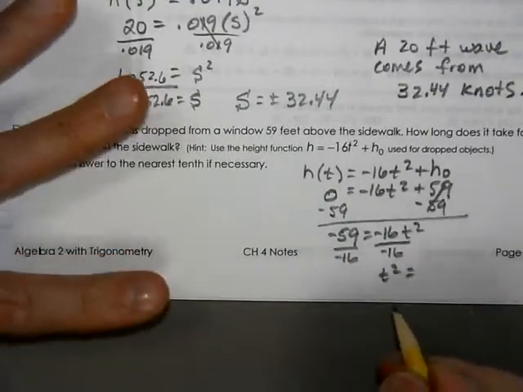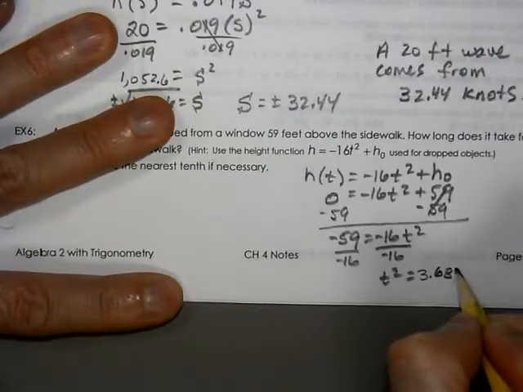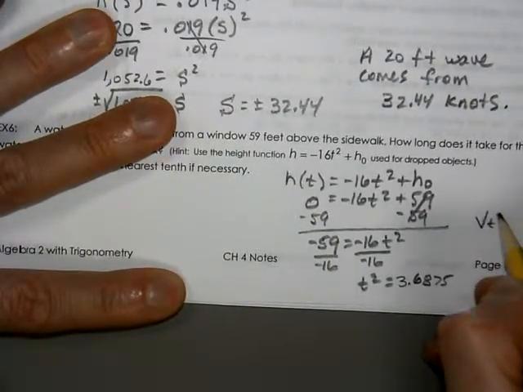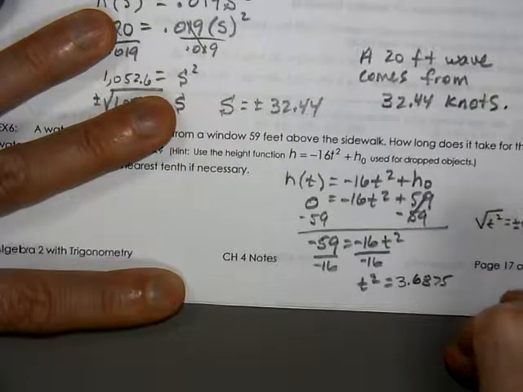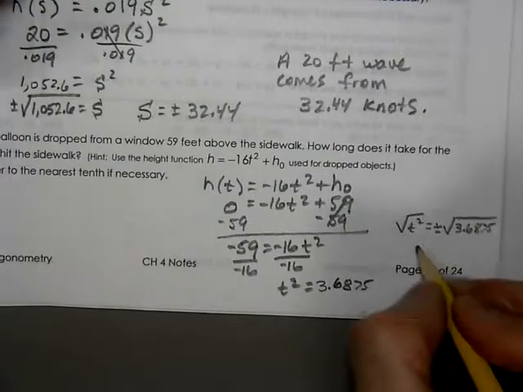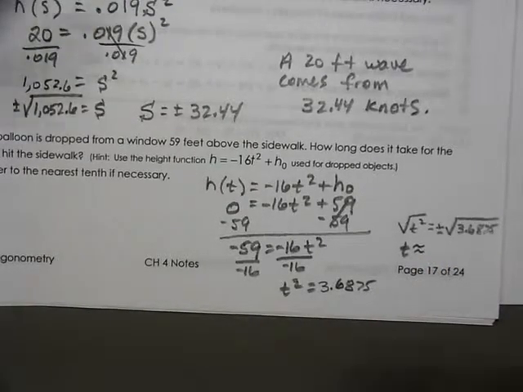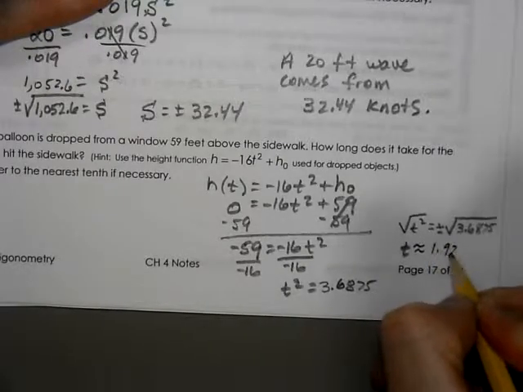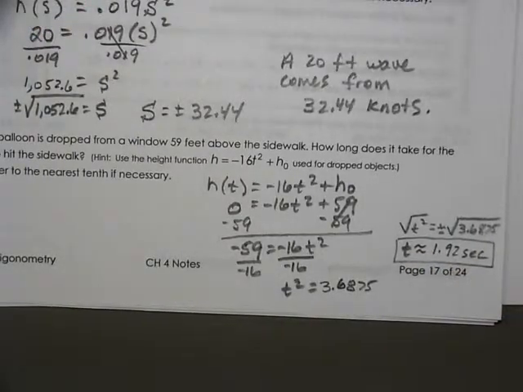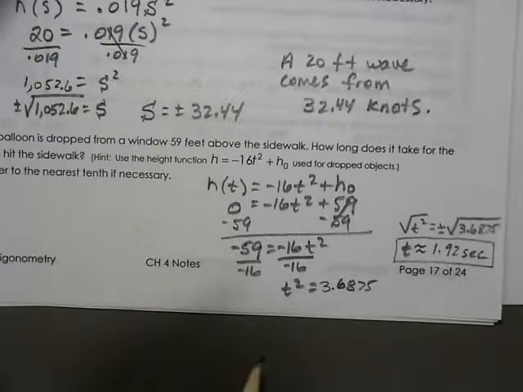So t squared is going to equal 3.68. And when you take the square root of that, that is going to be the square root of 3.68. Our t value is going to be approximately, we don't want negative time, so we're only going to look at the positive time, 1.92 seconds. So maybe Kelvin will get a splash on Susie a little bit quicker this time if he goes from 59 feet instead of 240.